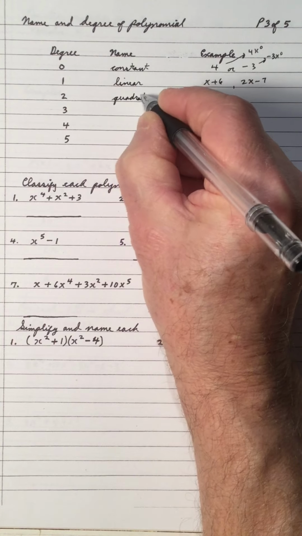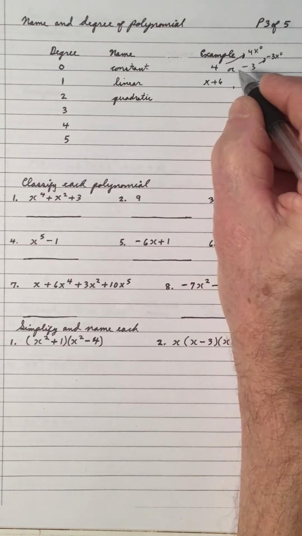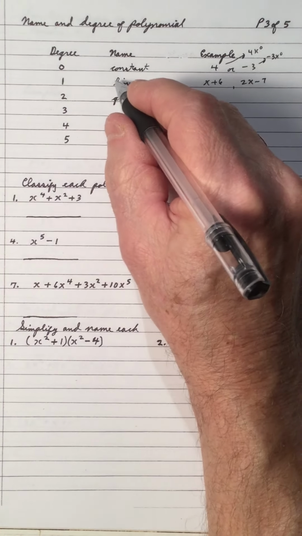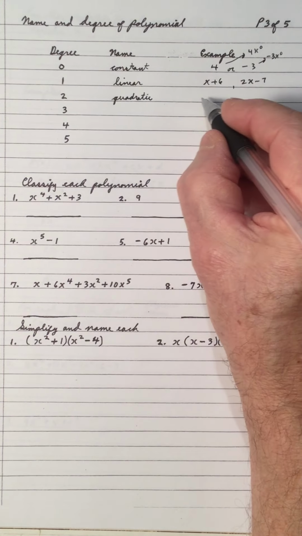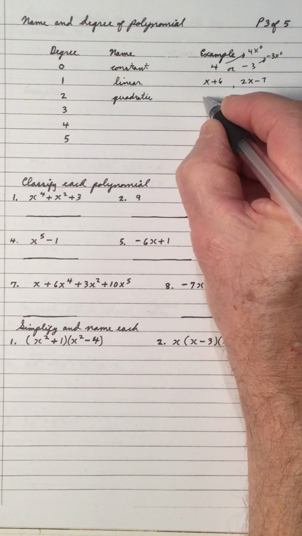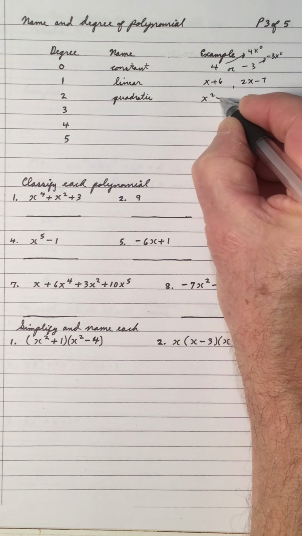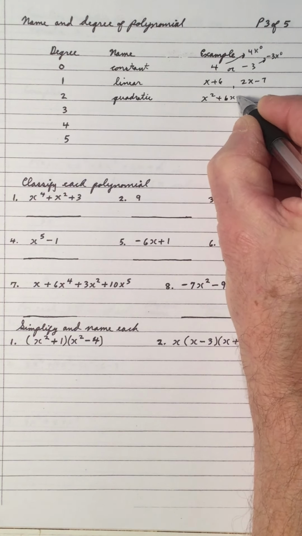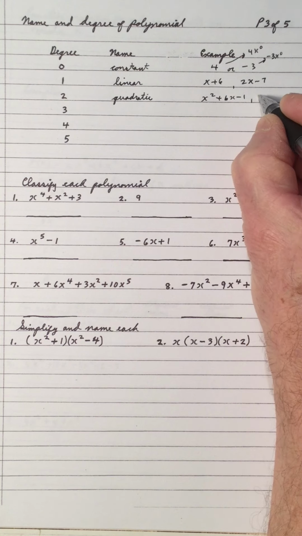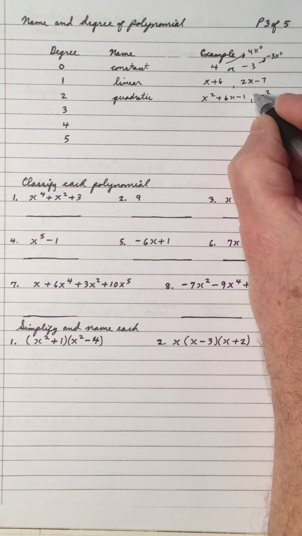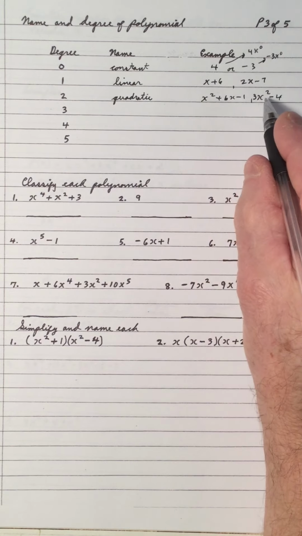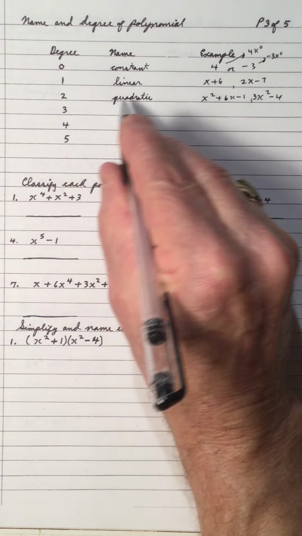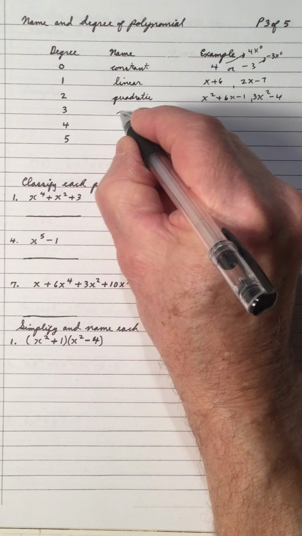So remember now, just reviewing all the terms that we practiced in the previous unit on polynomials. A quadratic has degree 2, so it's x squared plus 6x minus 1, or we could have, let's say, 3x squared minus 4. As long as it starts with an x squared, then it's quadratic. Degree 3 is cubic.